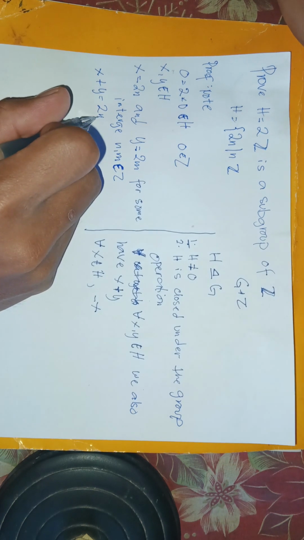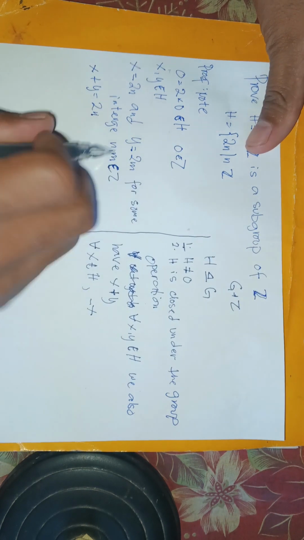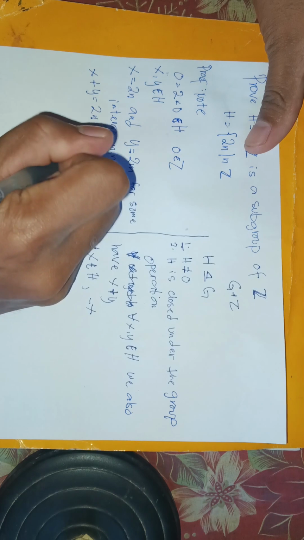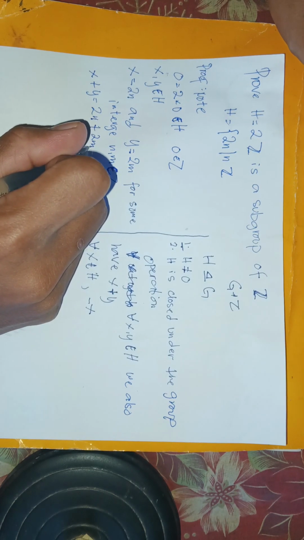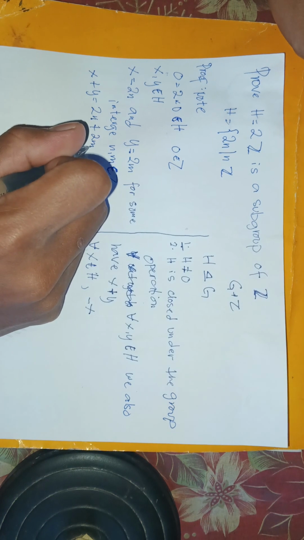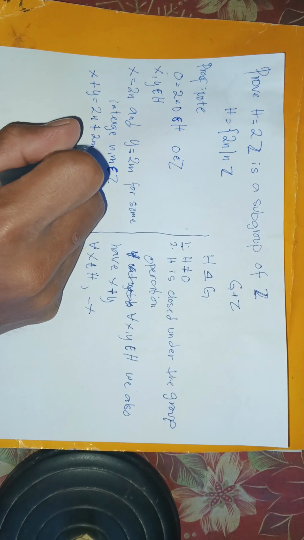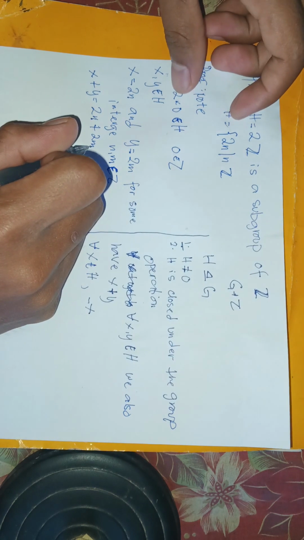Likewise, we know that y is equal to 2m, so we replace it with 2m. We want to write this in a form that tells us this element lives inside H. All elements in H are 2 times an integer.